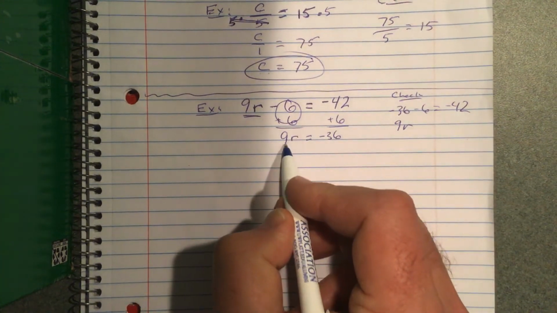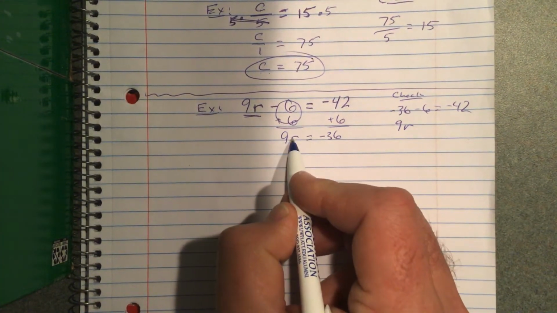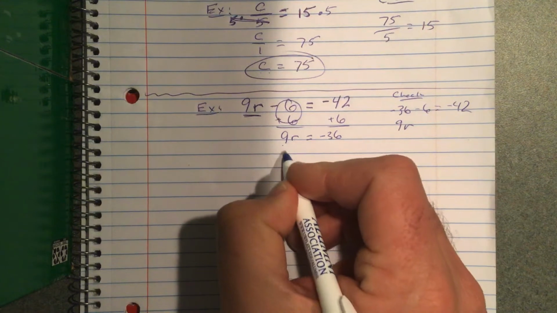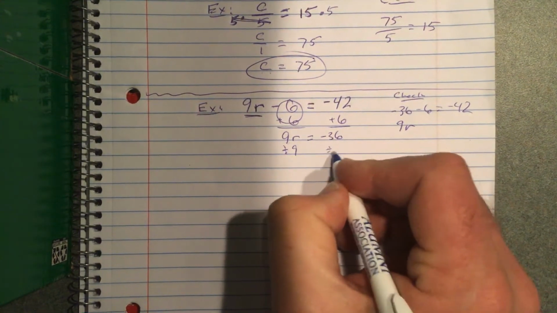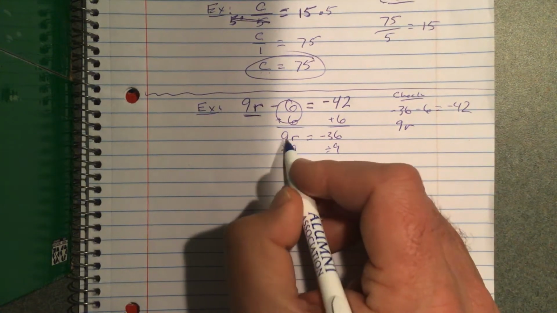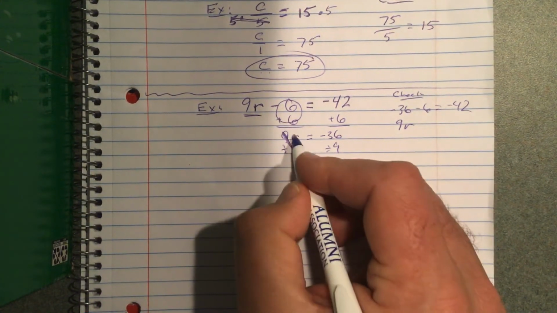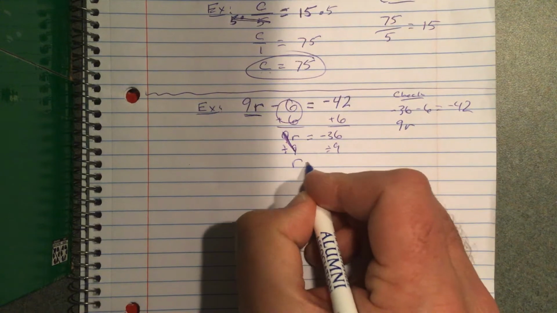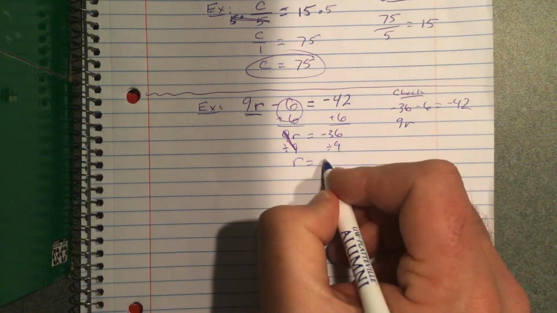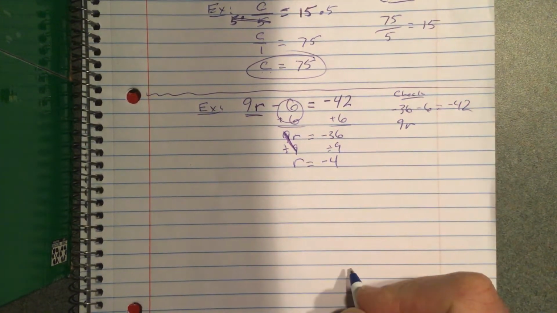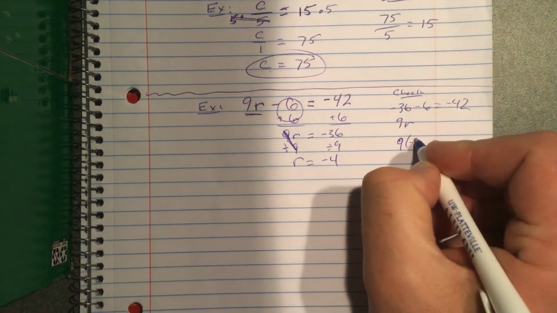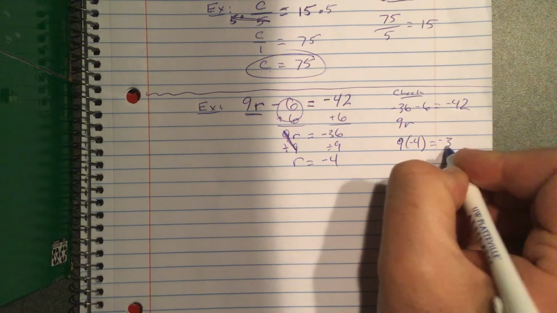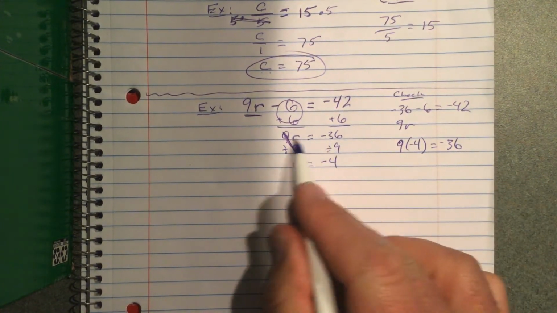So now, opposite of 9 times r, this is 9 times our variable, so divide by 9, divide by 9, okay? 9 divided by 9 would be 1, leaves me just the r. Negative 36 divided by 9 is negative 4, okay? So I could go back and check that part. 9 times negative 4 equals negative 36. Yep, that's true.